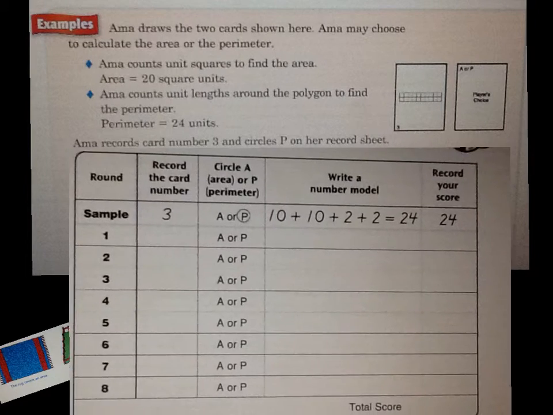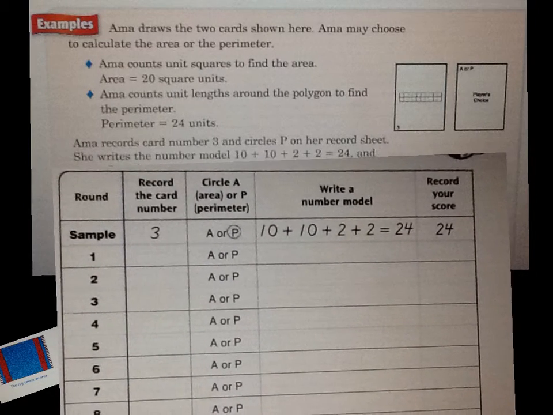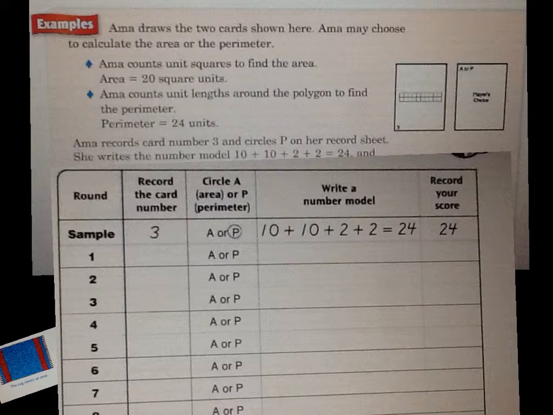Amma counts unit squares to find the area, so she counted and got 20 square units. Amma counts unit lengths around the polygon to find the perimeter. Perimeter equals 24 units. Amma records card number 3 and circles P on her card sheet. So let's take a look here at her record sheet. We can see that she had card 3, so she recorded card number 3 here.